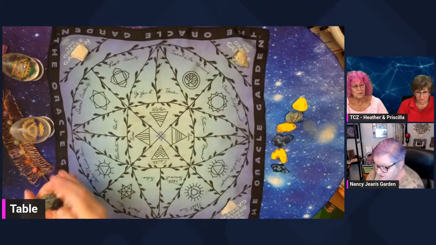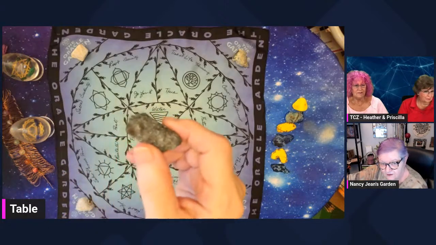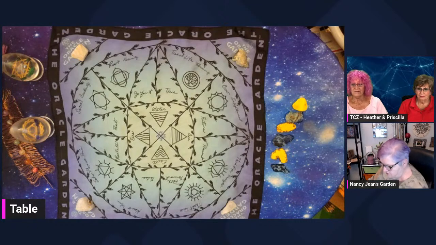And I didn't realize this till I sent this out to colorblind people. This is a blue green. I don't know if you can see that in the stone. And this is a blue. And one of my first test gardens I sent to a reader who's colorblind.